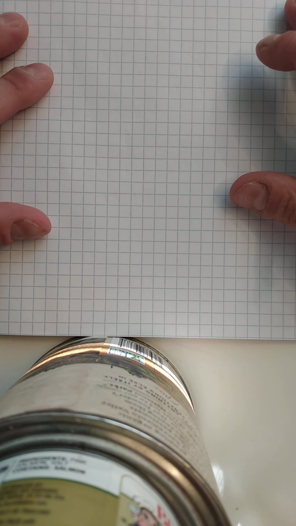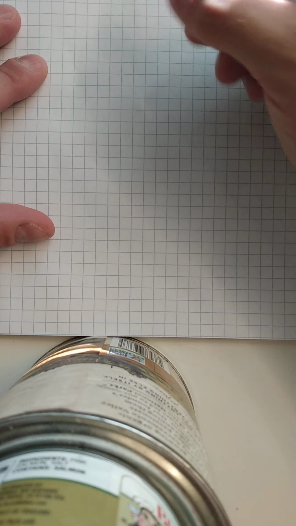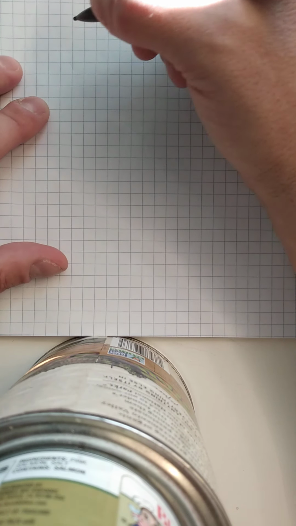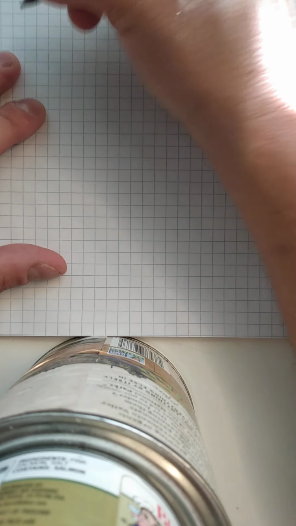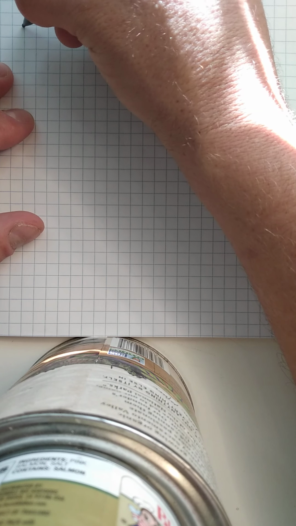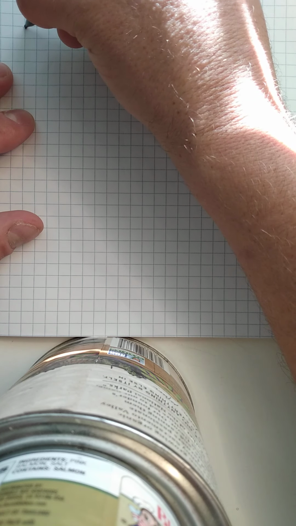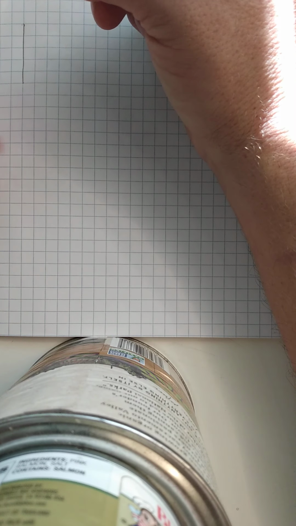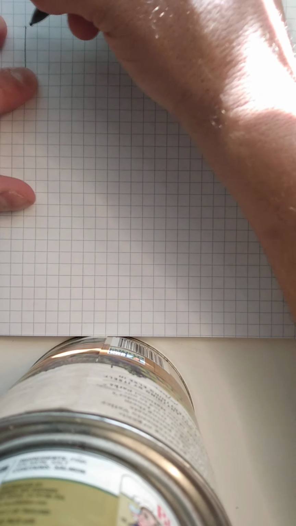All right, let's try just one more. Let's see what we got. Let's do number 3, okay? So let's put a little dot up here so I know where to stop. I have a rectangle, once again, with a width of 5. 1, 2, 3, 4, 5. All right. And then it's divided into 2 parts.